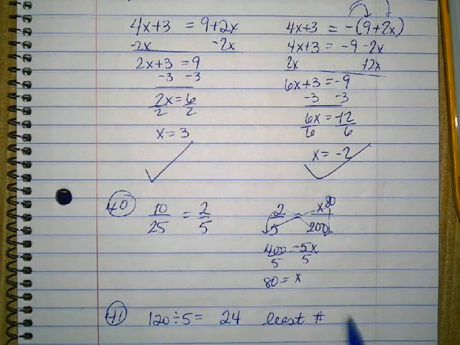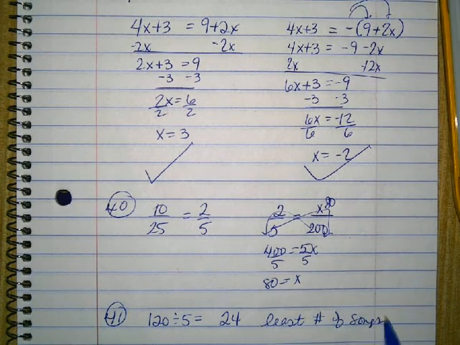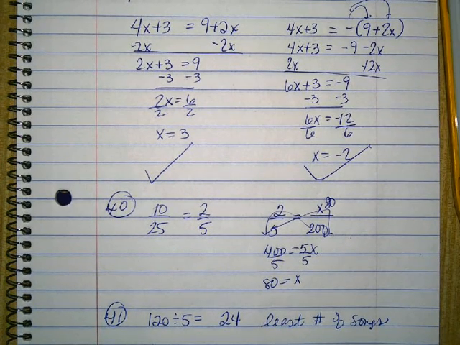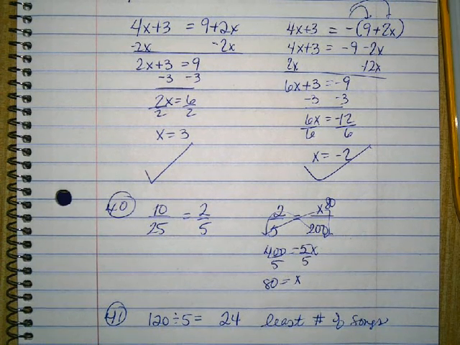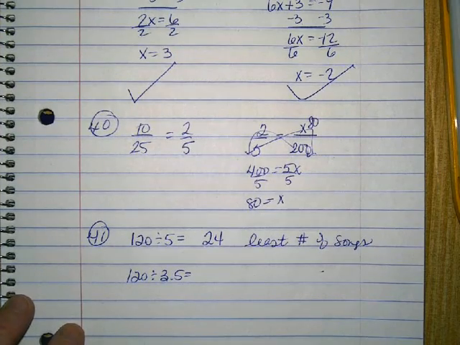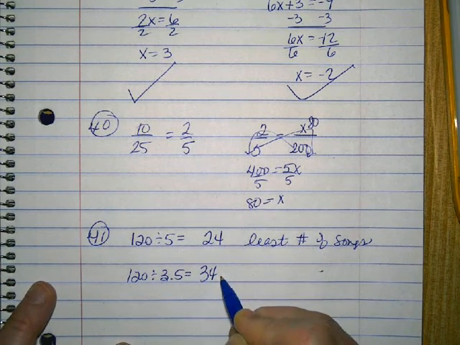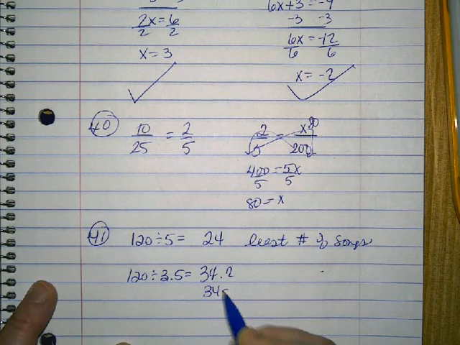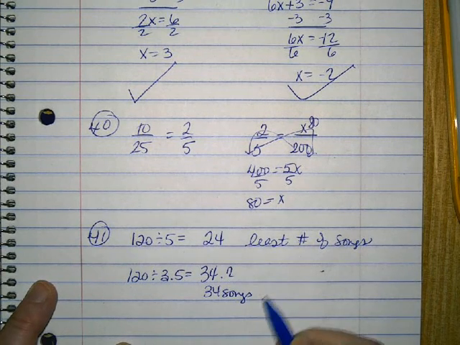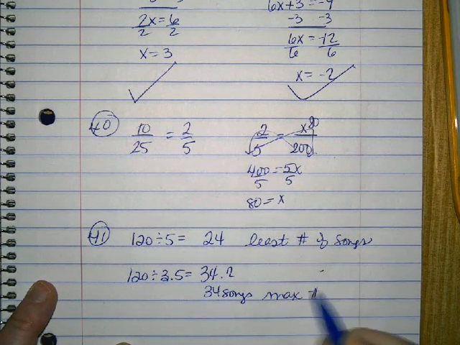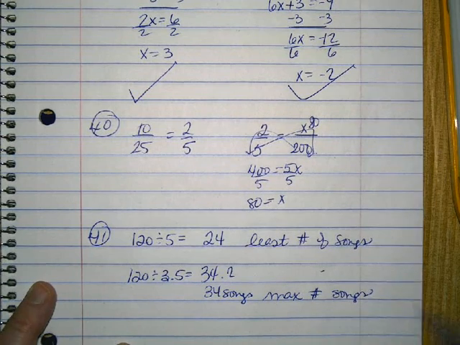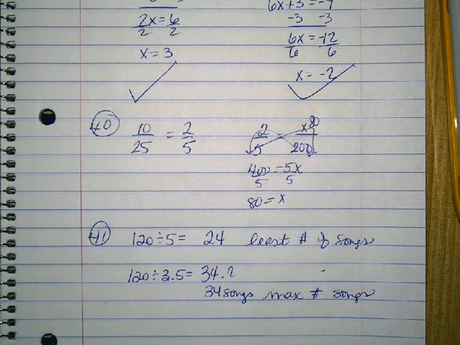Okay, that's the least number of songs if every song was the maximum length, right? What's the other option? 3.5. 120 divided by 3.5 is 34.2, which we're going to say 34 songs. That's the maximum number of songs because it's the shortest song.